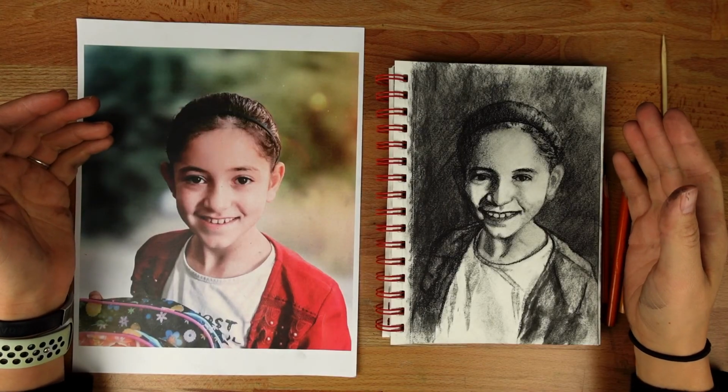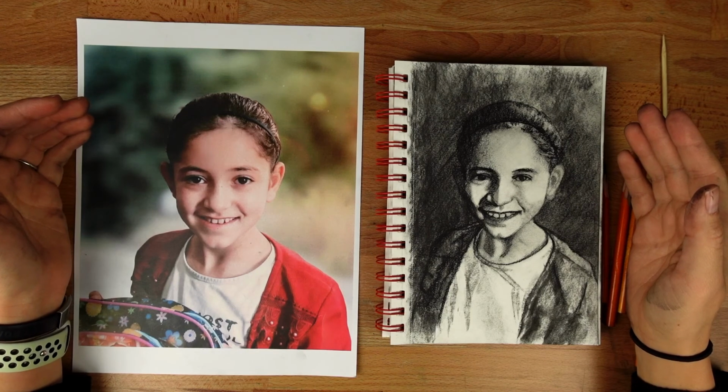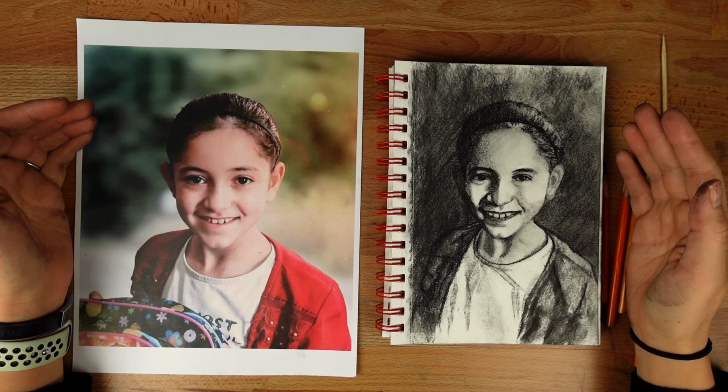Okay, there you have it. How to use angular measurements in your portrait drawings.